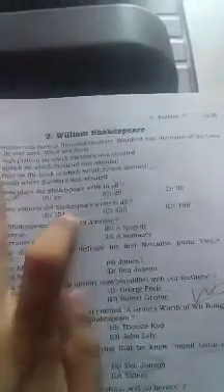Everyone, today I discuss William Shakespeare, an important dramatist, or we can say playwright. He also wrote poems and sonnets. He wrote 37 plays and 154 sonnets. I will discuss his life background and some important facts as objective type questions which are asked in UG level examinations and in competitive exams also.